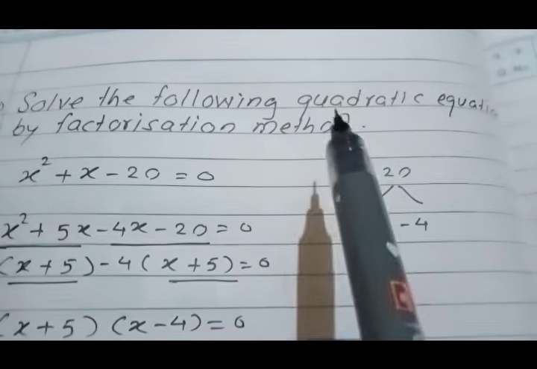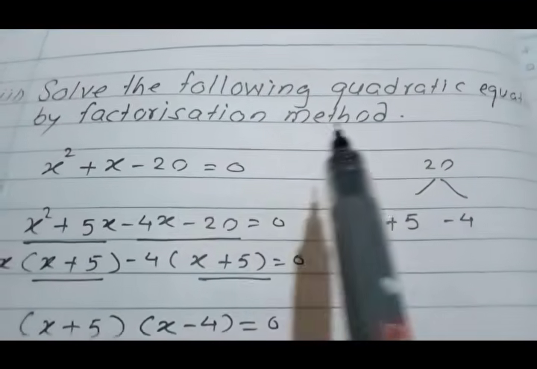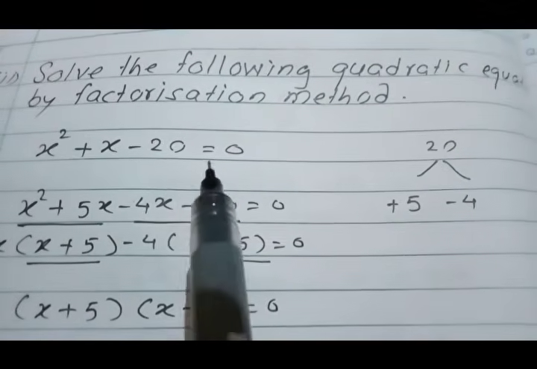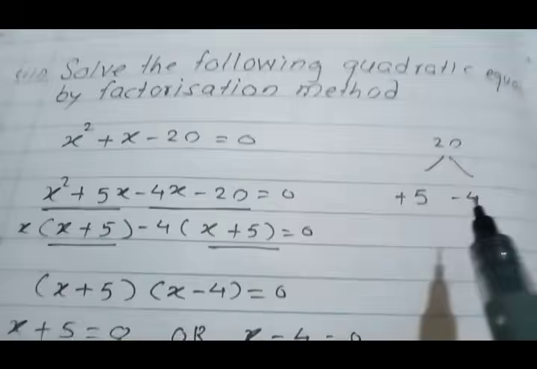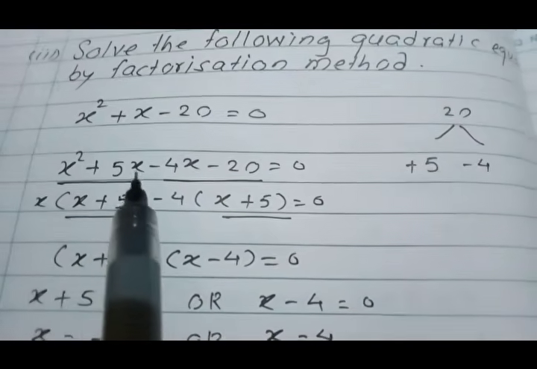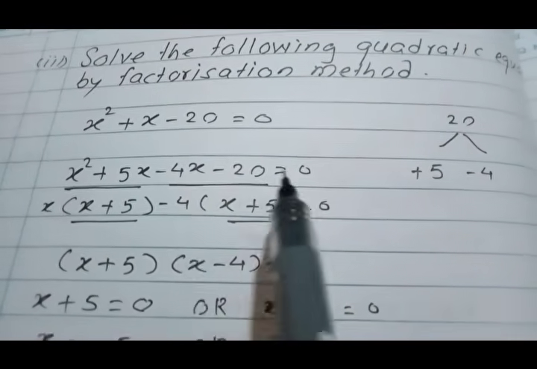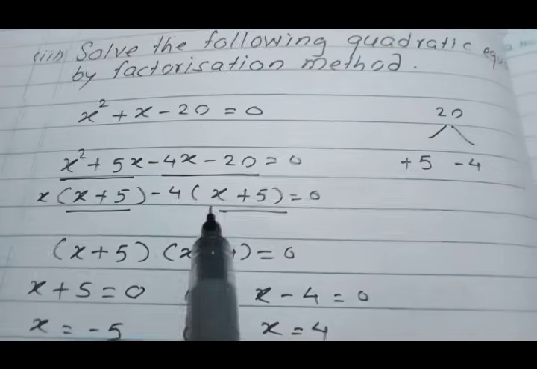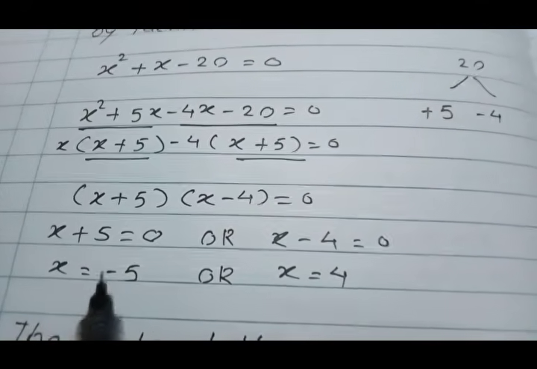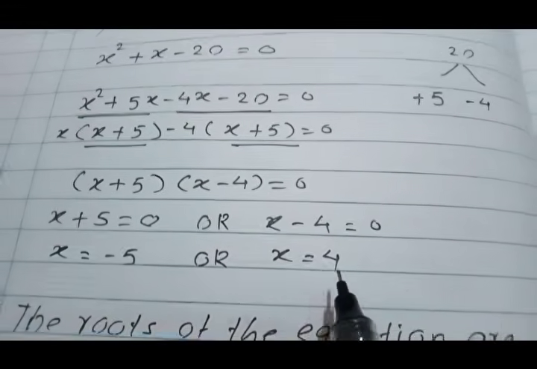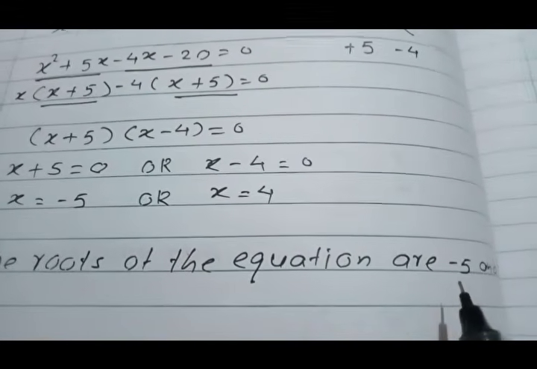Number 3. Solve the following quadratic equation by factorization method. x square plus x minus 20 equal to 0. Multiply to get minus 20 and sum 1: 5 and 4, 5 times 4 is 20, with plus and minus. So x square plus 5x minus 4x minus 20 equal to 0. Taking common factors, first x plus 5, then x minus 4. So x equal to minus 5 or x equal to 4. The roots of the equation are minus 5 and 4.